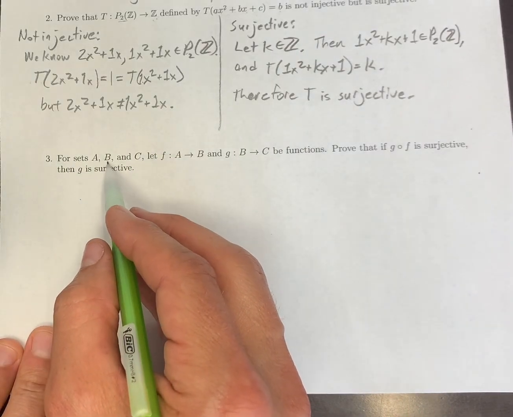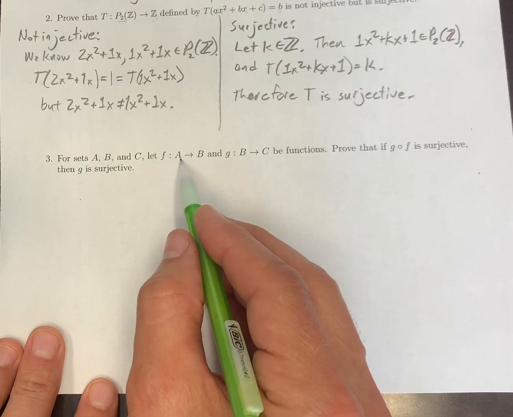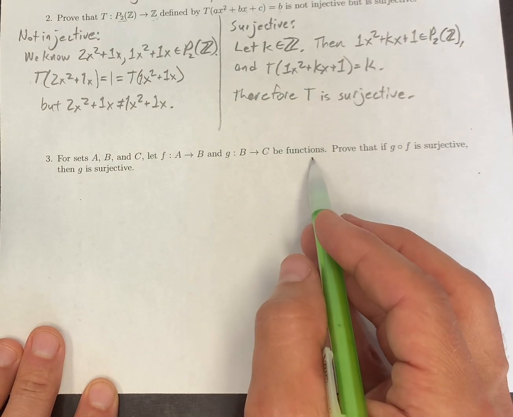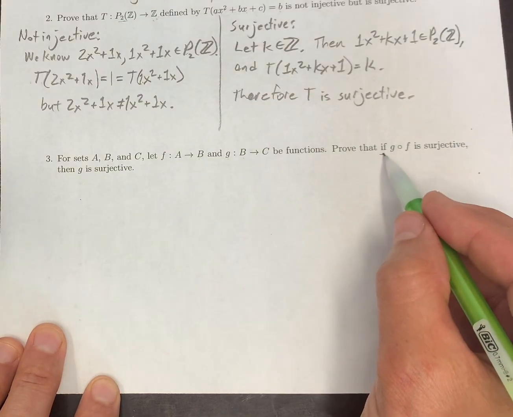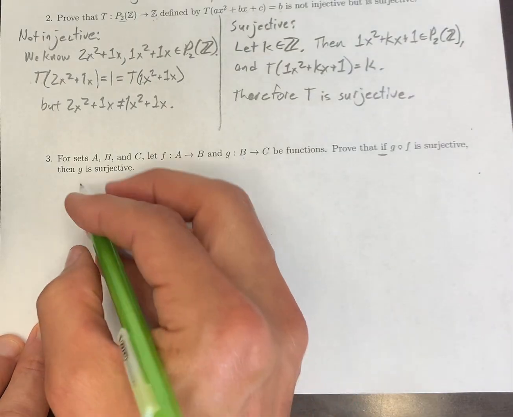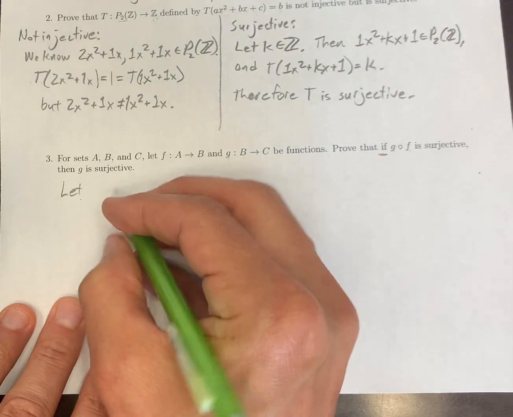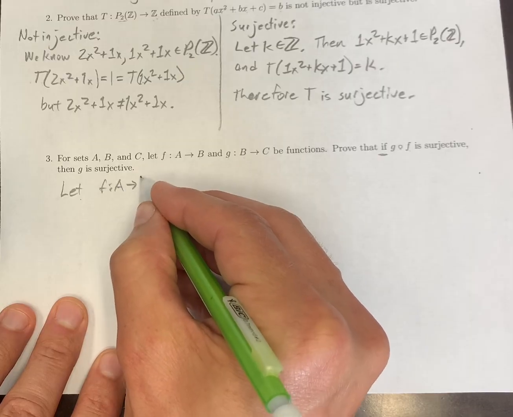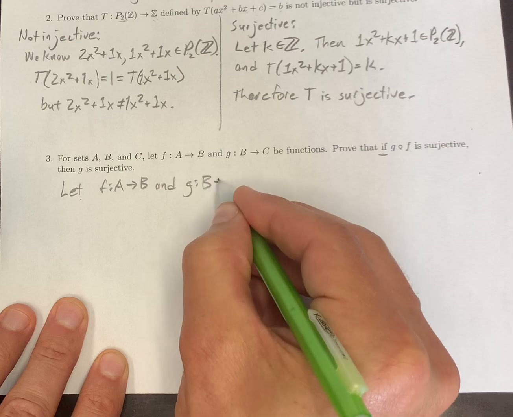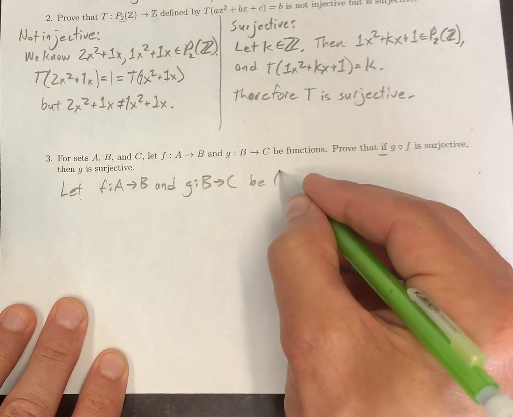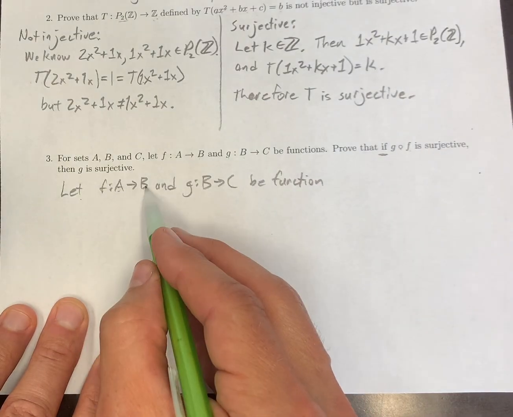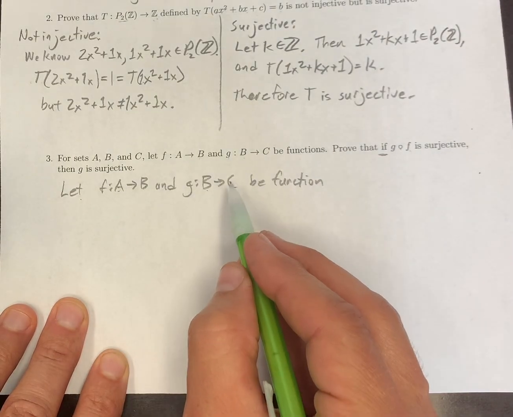For sets A, B, and C, let F mapping A to B and G mapping B to C be functions. Prove that if G composed with F is surjective, then G is surjective. So let's let F be a function from A to B and G be a function from B to C. Be functions. That's something I have to work with. This is the domain of F. That's the codomain of F, domain of G, codomain of G.